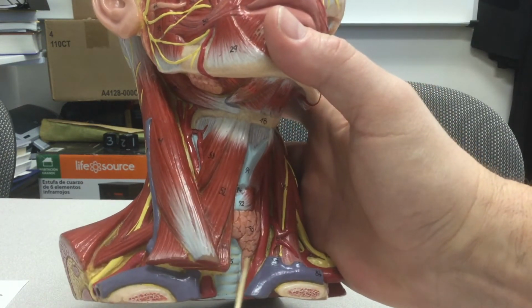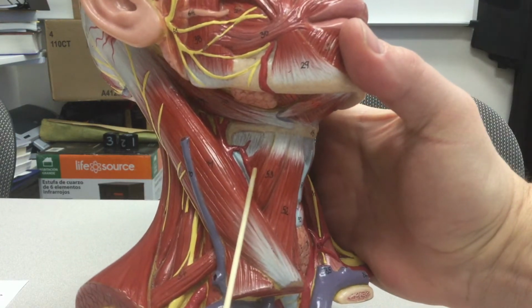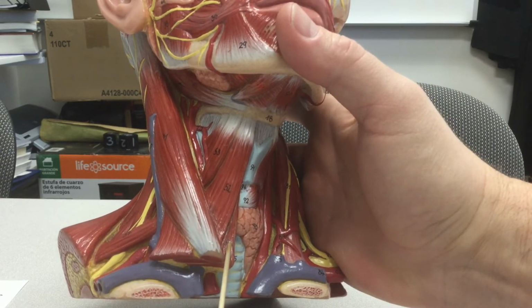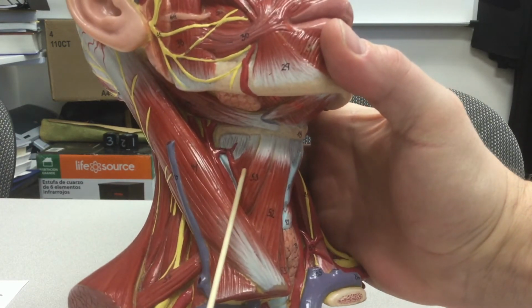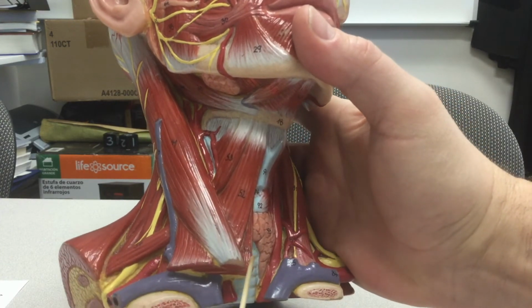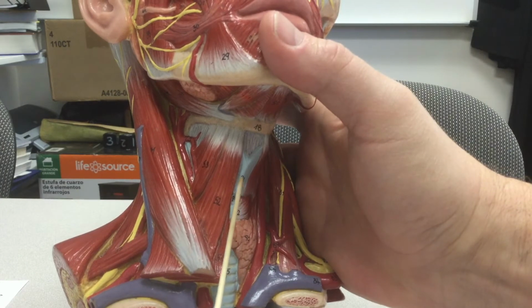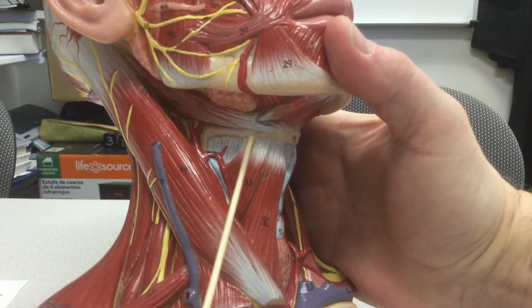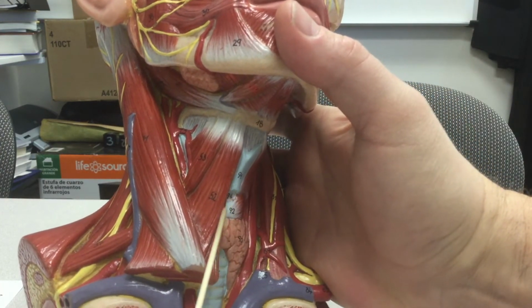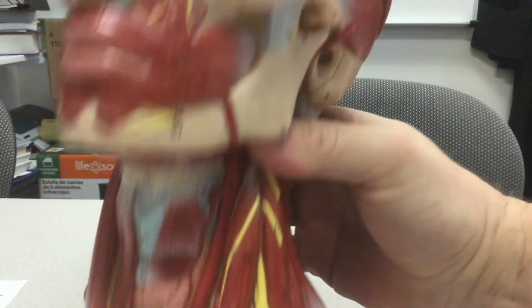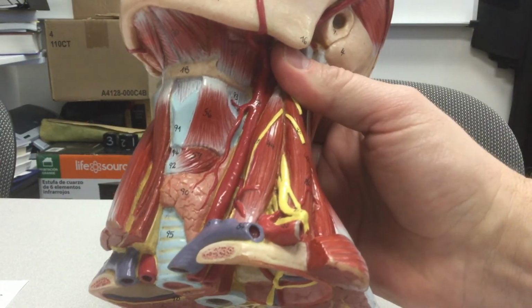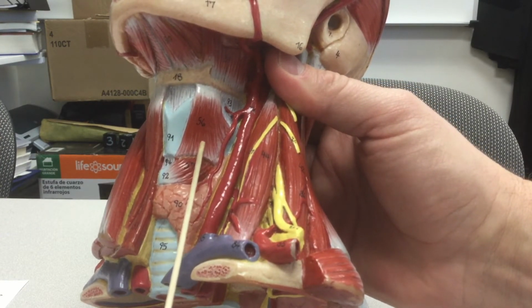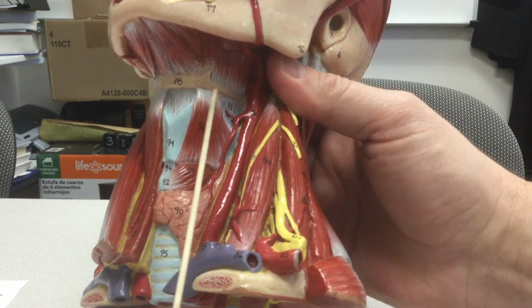And then deep to that you can see a muscle here, and then up here you can see another one there. These are the two that are arranged in series. This is the sternothyroid, and this is the thyrohyoid. So this one goes from the sternum to the thyroid cartilage, which is this bluish structure you see here. And this one goes from the thyroid cartilage up to the hyoid bone. Thyrohyoid, sternothyroid. Now on this side, those muscles have been removed, at least most of them have. The only one remaining is the thyrohyoid, coming from the thyroid cartilage going up to the hyoid bone.